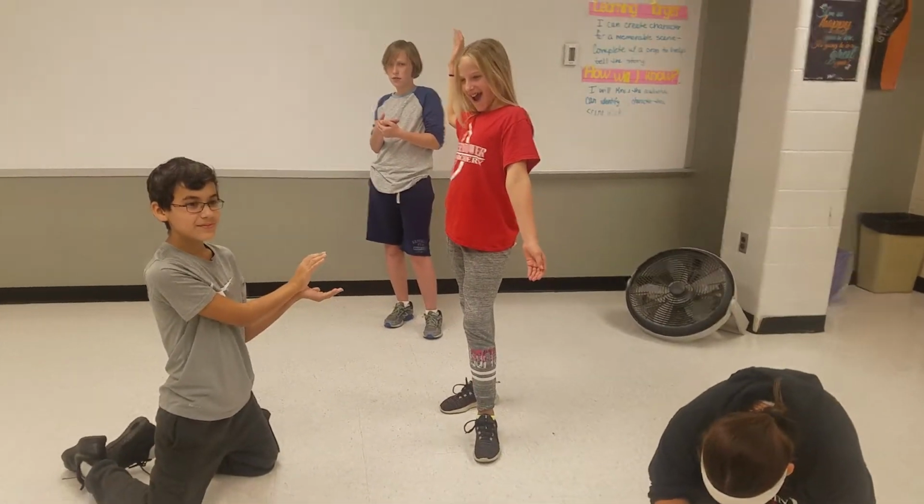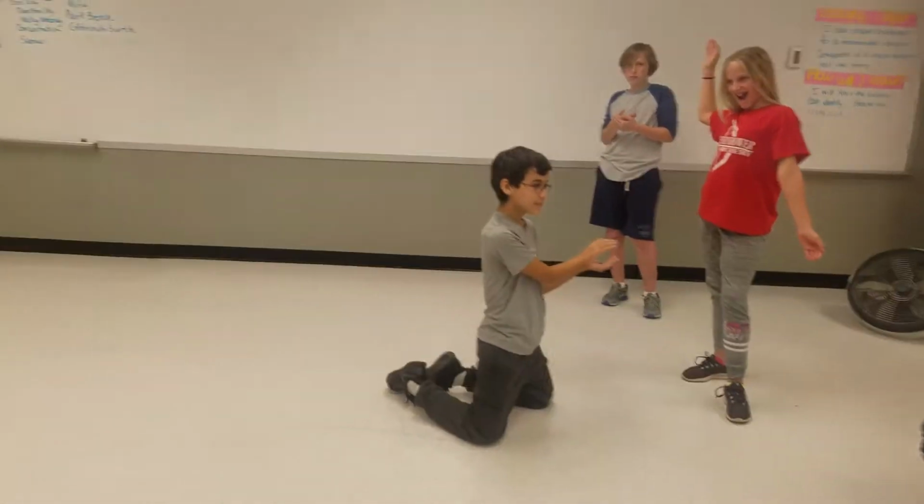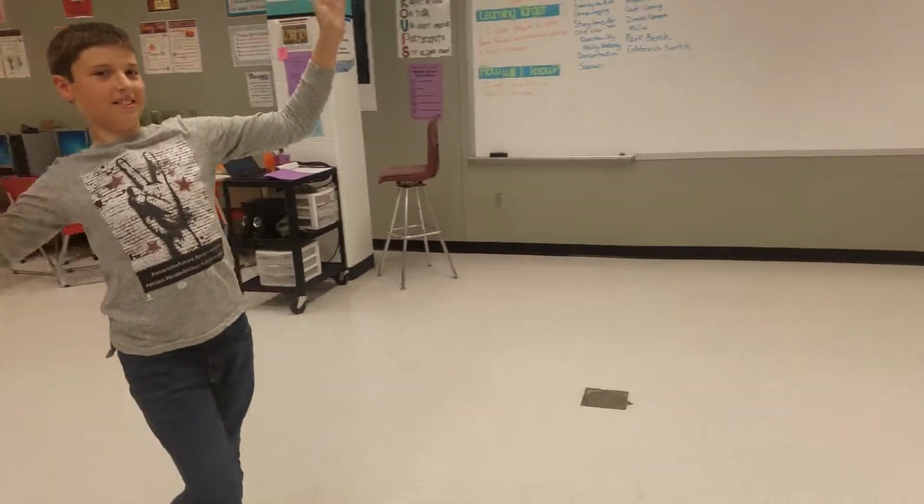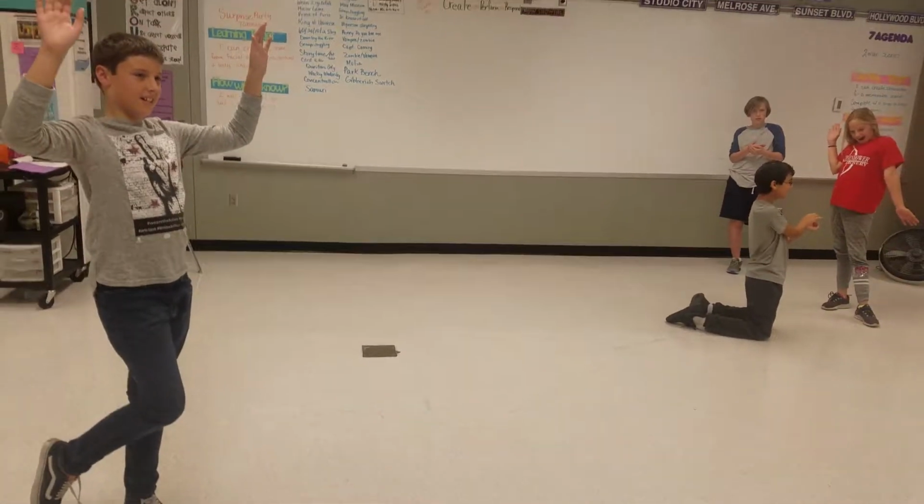So here's an example of a second tableau where we're discovering more about the characters and in the scene how they might be interacting and reacting to each other.